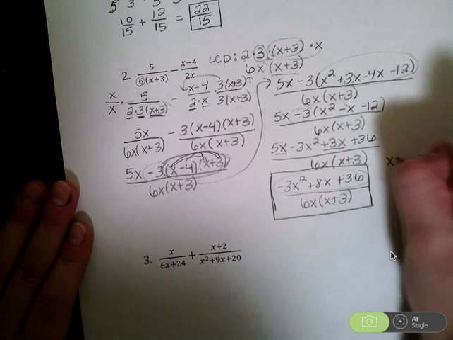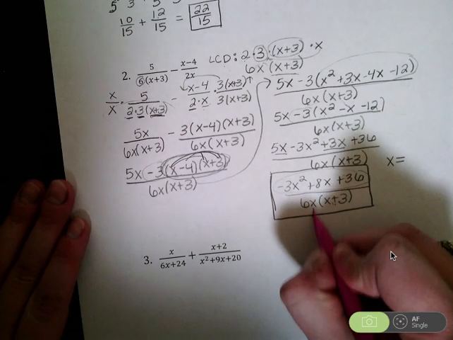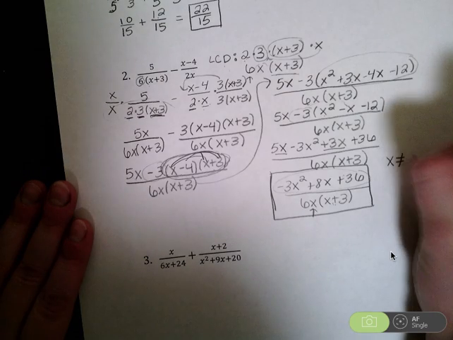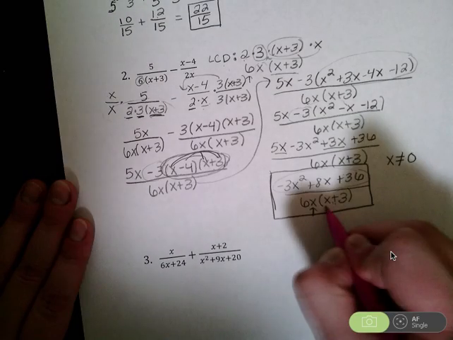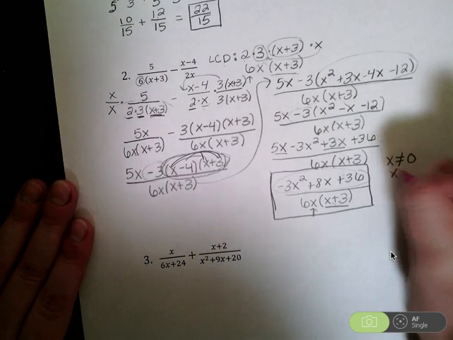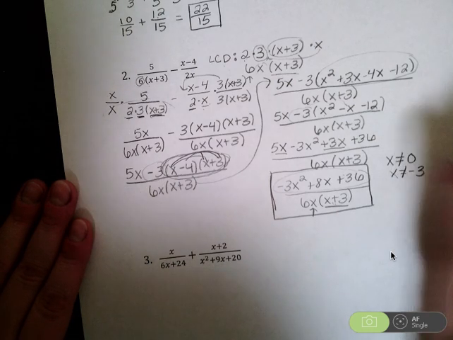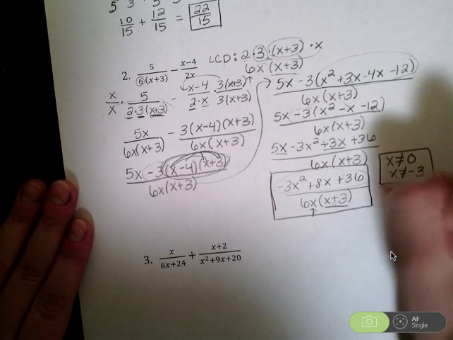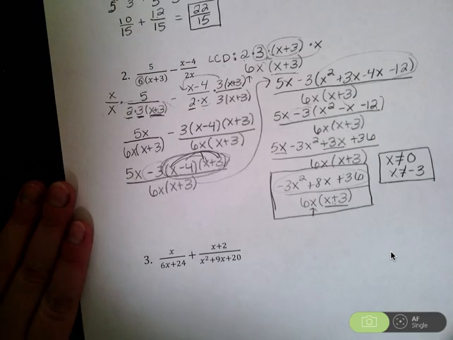So anything that makes our denominator 0, well, if that's a problem right there, if that's 0, so x can't be 0. And then we've got this one. Well, that's 0 if x is negative 3, so x can't be negative 3. And those are your two restrictions, okay?